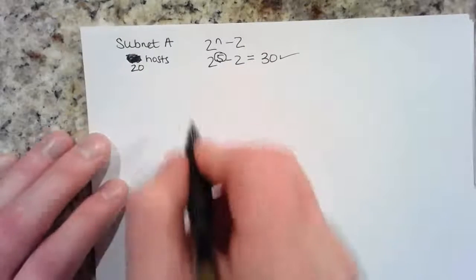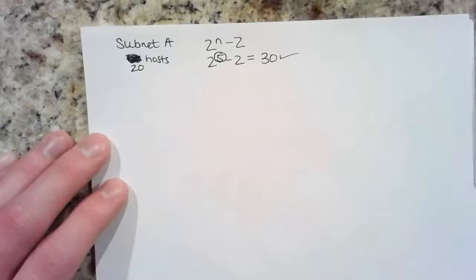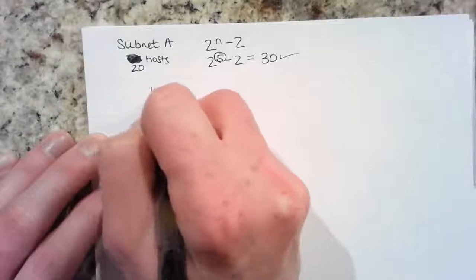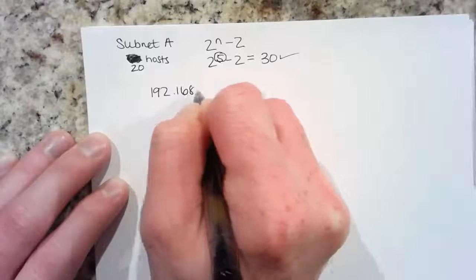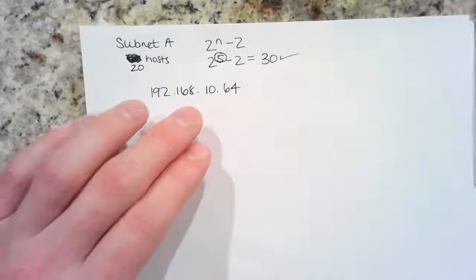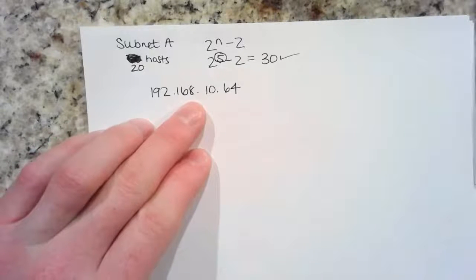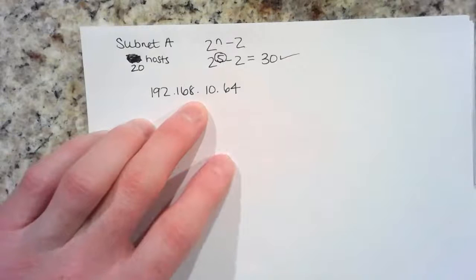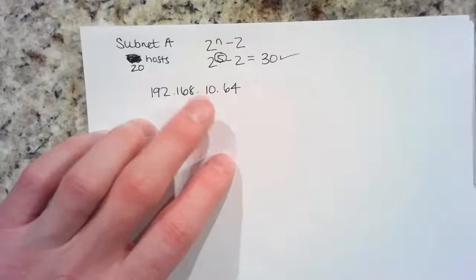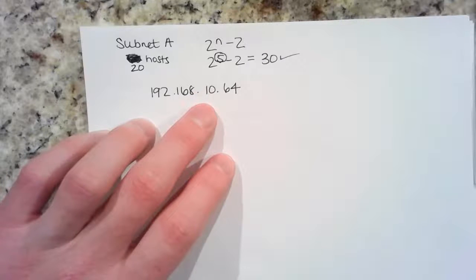So again, we're going to look at it with our starting address here, okay, of 192.168.10.64. Now, I know that we started with 10.0 in the next one, but you got to think this cannot overlap at all with that, okay? This has to start one after subnet B ended, okay? One after subnet B ended. Subnet B ended at 10.63. This has to start at 10.64, okay?